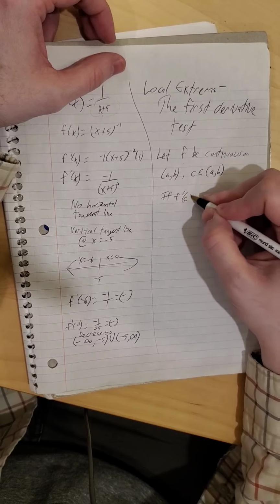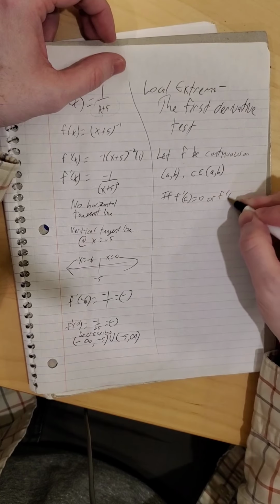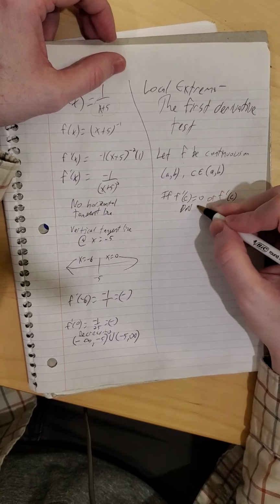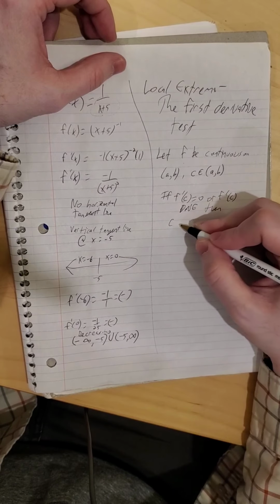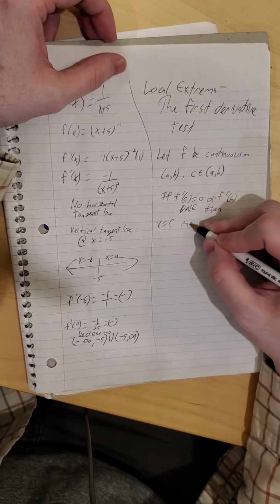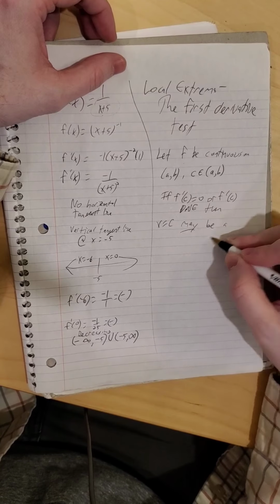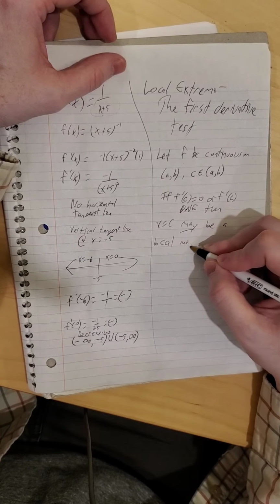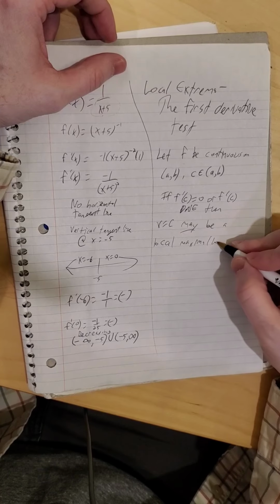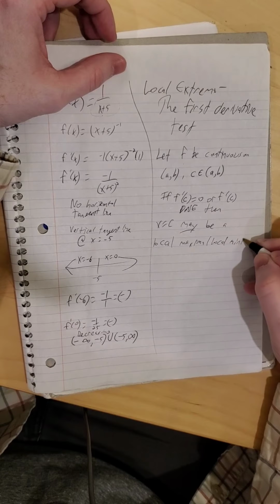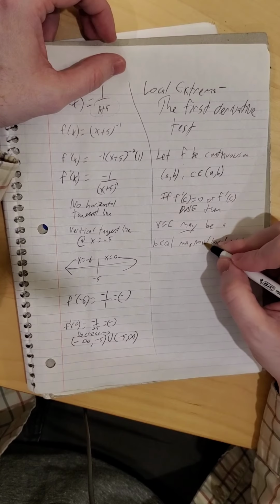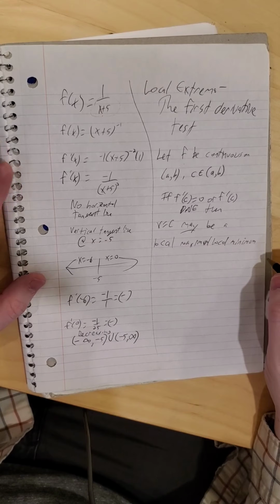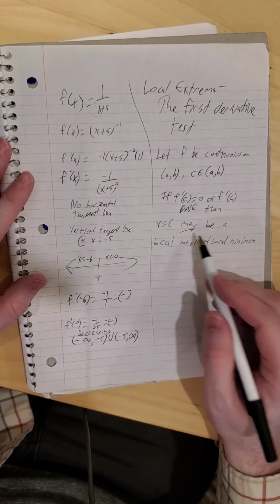If f prime of c is equal to 0 or f prime of c does not exist, then c, x equals c, may be a local max or local min. Could be a local maximum, could be a local minimum. We're not guaranteed, we just say it may be.